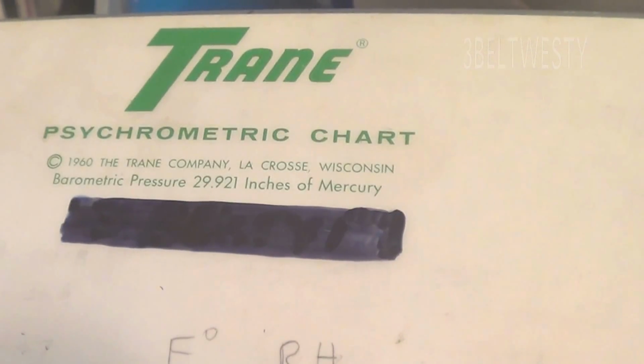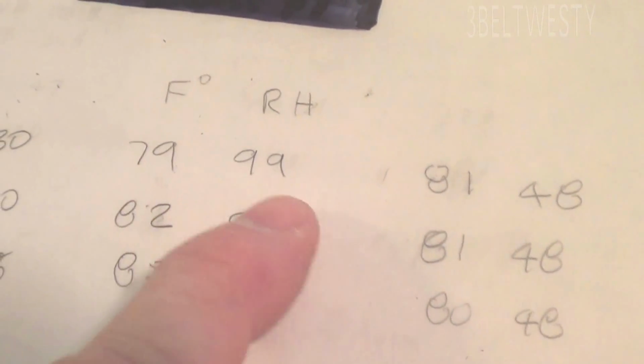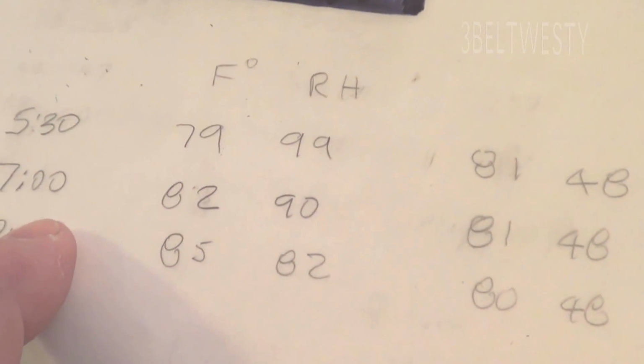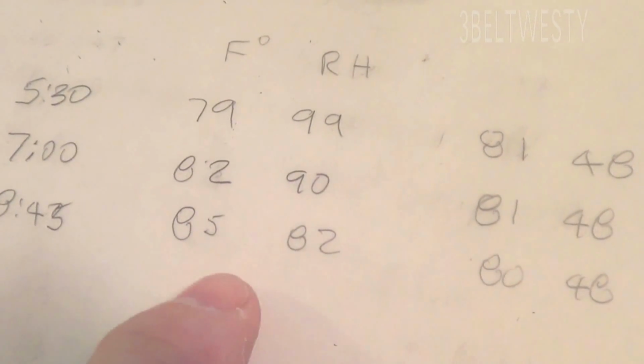Got the psychrometric chart here. Here's some outside temperatures today. 79, 99% RH at 5:30 in the morning. 7 o'clock was 82, 90%. 8:45 a.m. 85, 82%. Inside with a small air conditioner on.